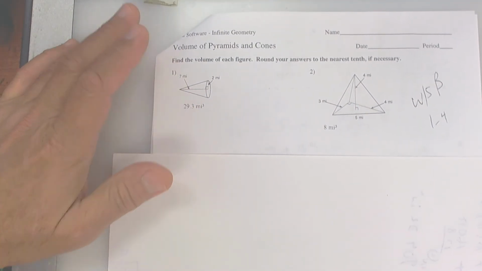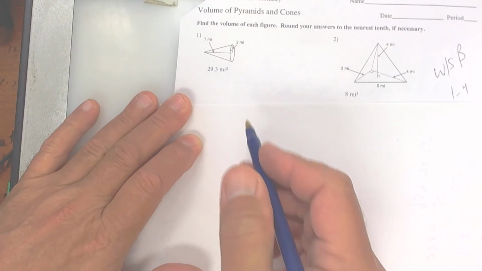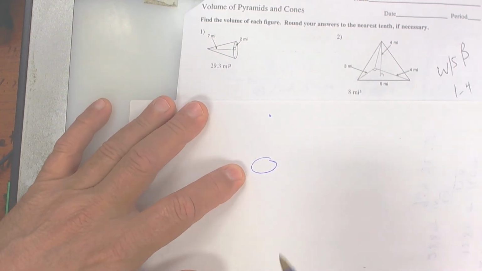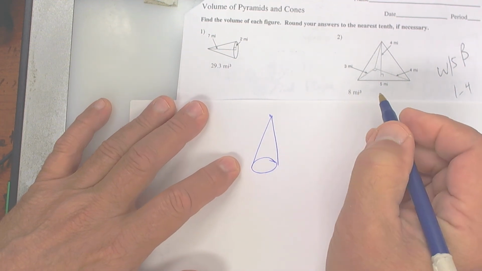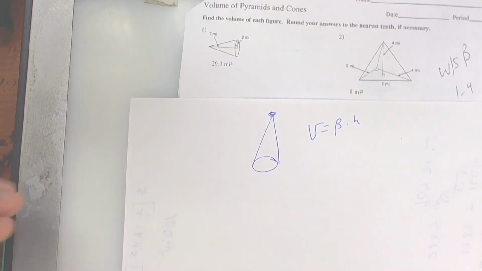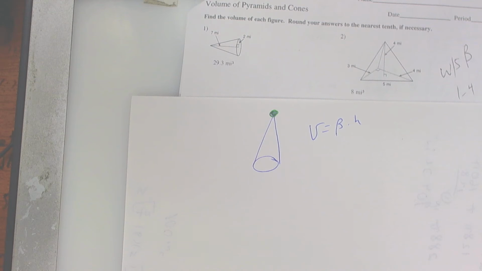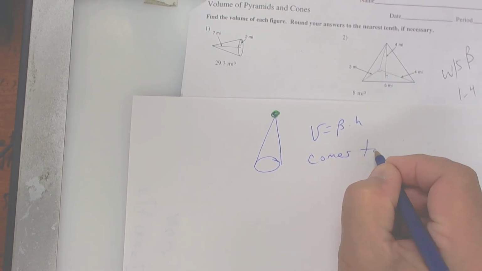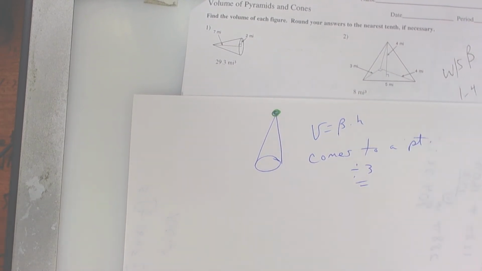All right, look up here. Let's find volume of these. Now notice that this one is a cone, so I'm going to stand it straight up. So draw a circle and put a dot and connect it. We're doing volume today. Remember that volume is big B times H. Well, if it comes to a point, you have to divide by 3. Write that down. If it comes to a point, you divide by 3. Make sure you remember that.